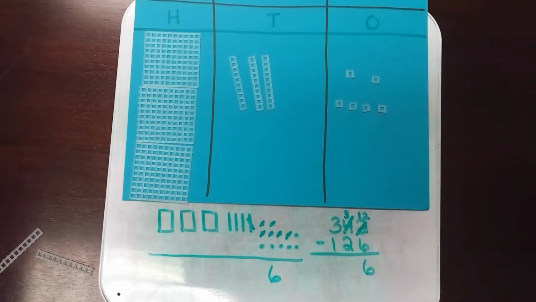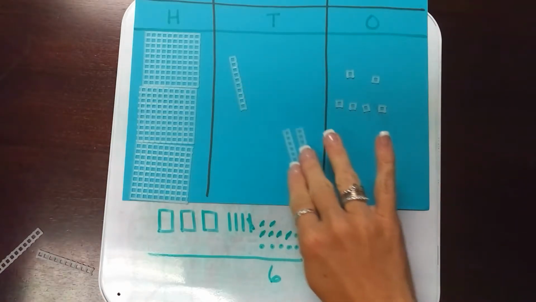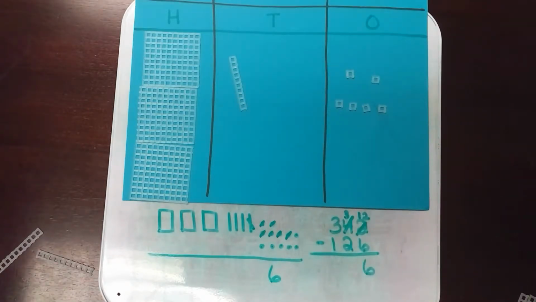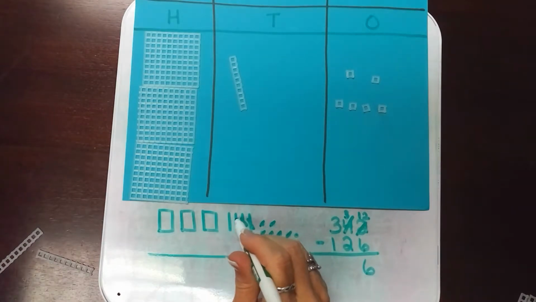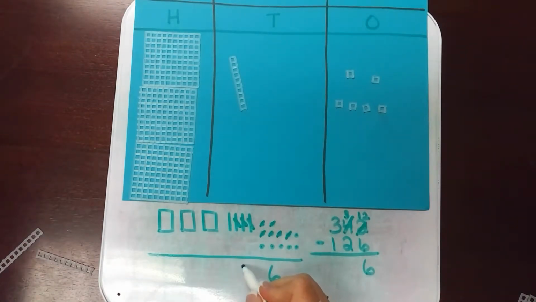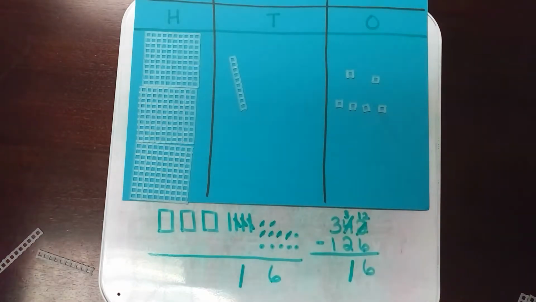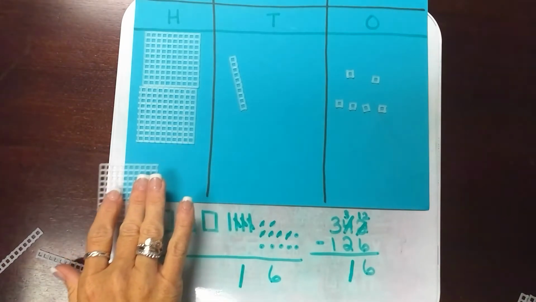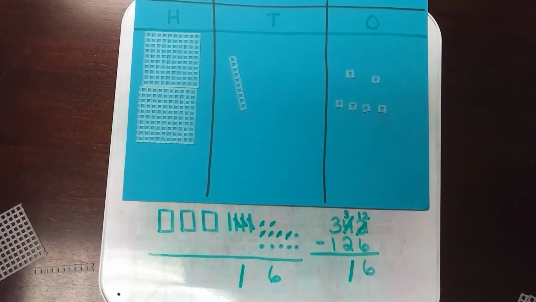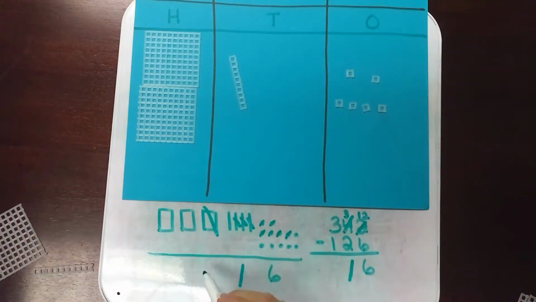All right, now I need to take away 2 10s. So I can easily do that on my mat. I can easily do that on my base 10 picture. I'm left with 1 10. 3 minus 2 is 1. And then I can take away 100. So that leaves me with 2 hundreds. 3 minus 1 is 2.